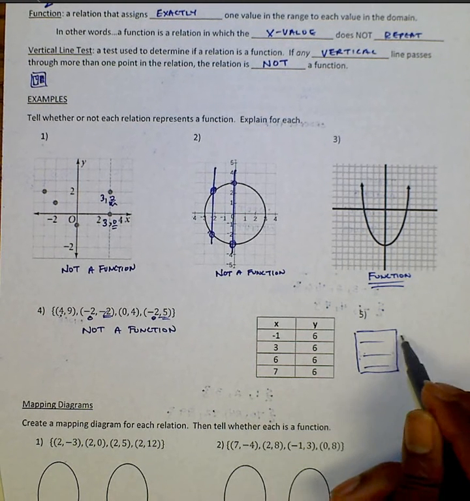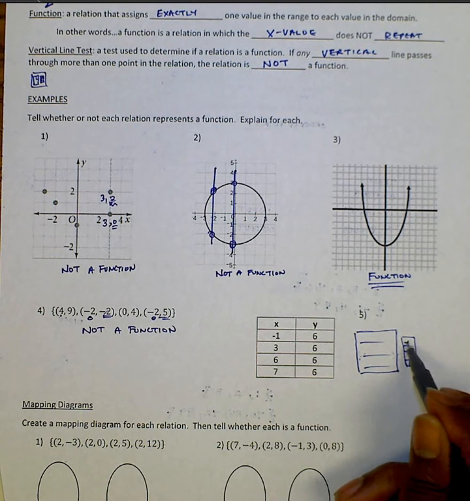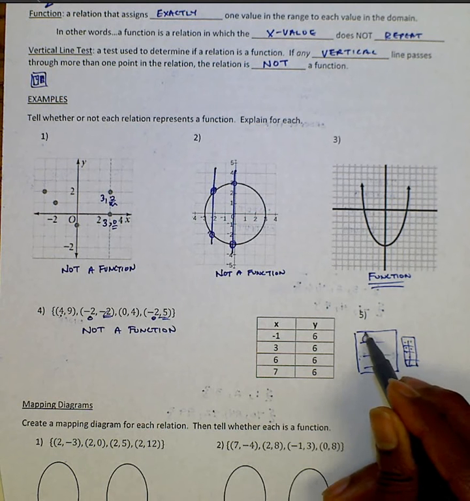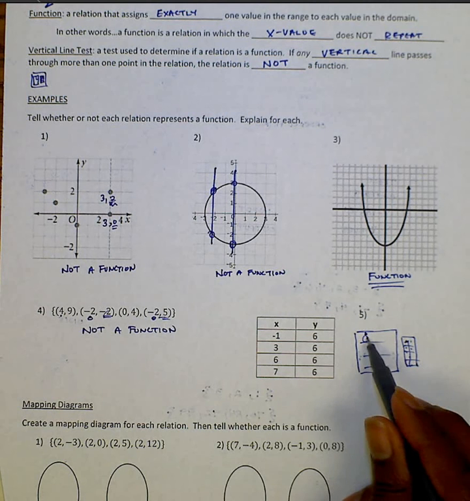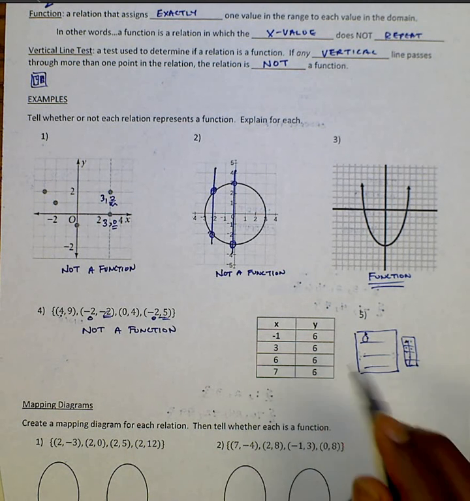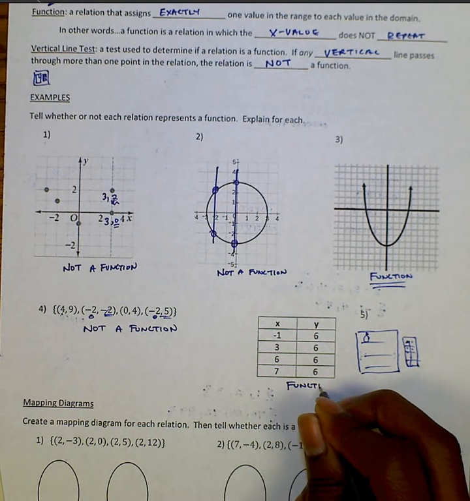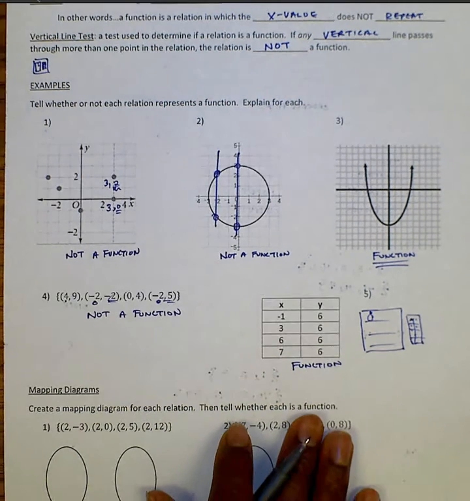So it doesn't matter what my input is, I know that I'm getting a water out. Does this vending machine work? Yes, I know that when I put in something, I'm getting the same thing out. So whether I put in -1 or 3 or 6 or 7, it's going to come out to be 6. This is a function. It works. All right.